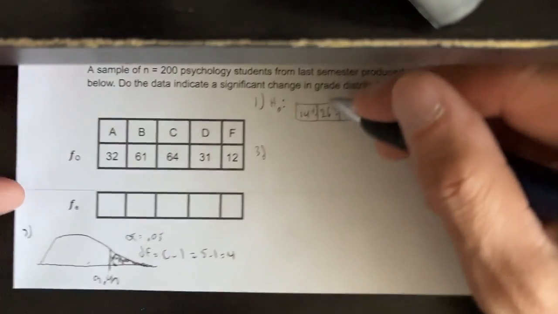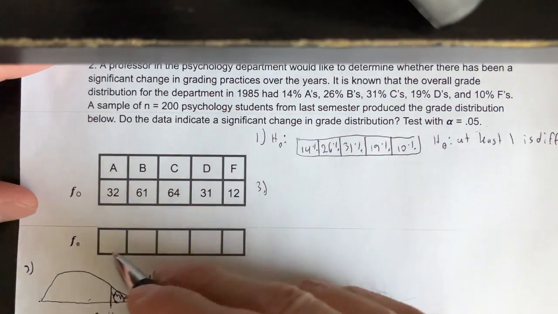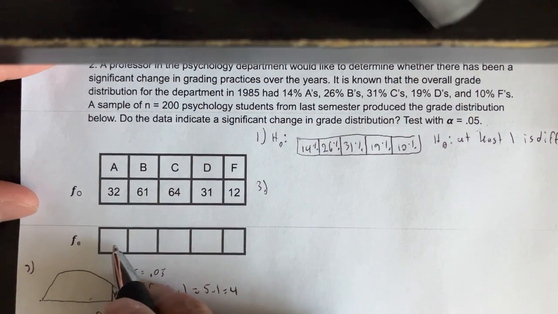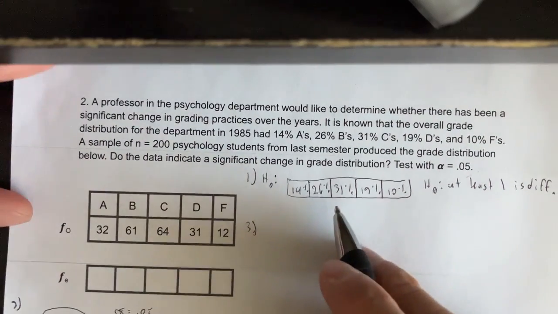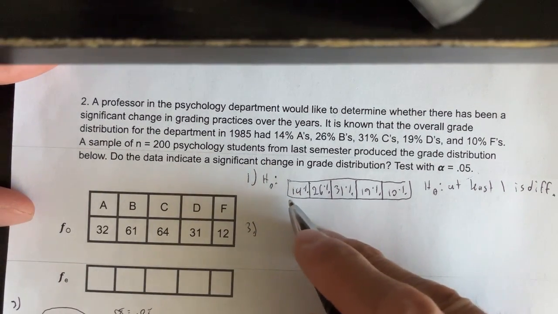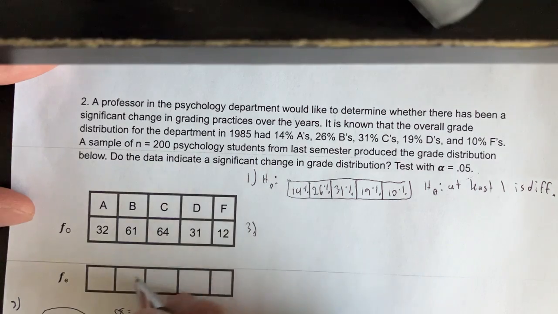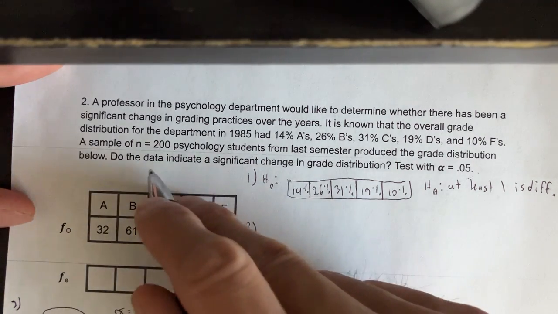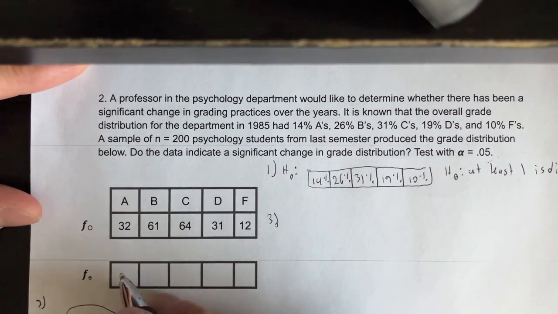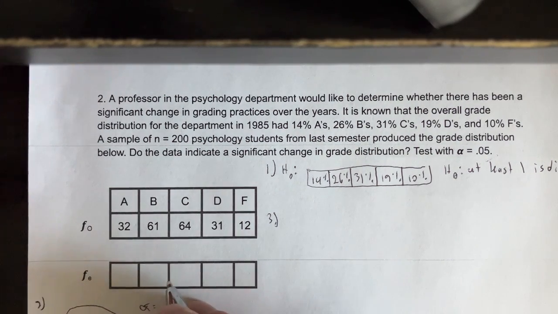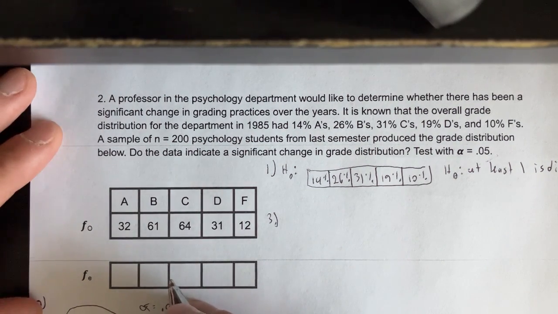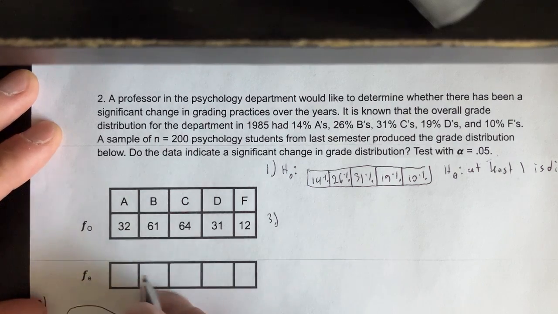First, we need to figure out what these expected frequencies are. So we're going to have to multiply the proportion for that particular grade times the sample size to give us the specific numbers that we want in here. Notice that these could actually be decimals, so they don't have to be whole numbers.